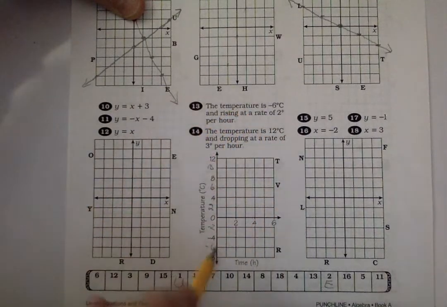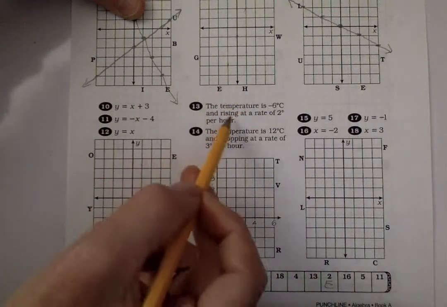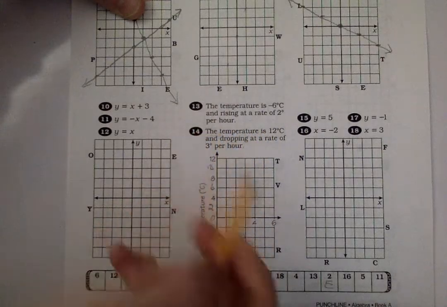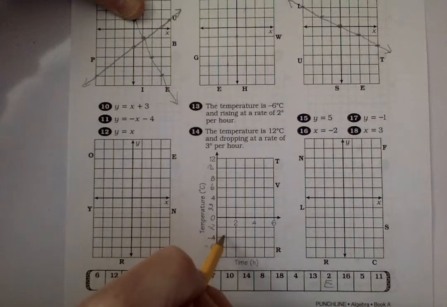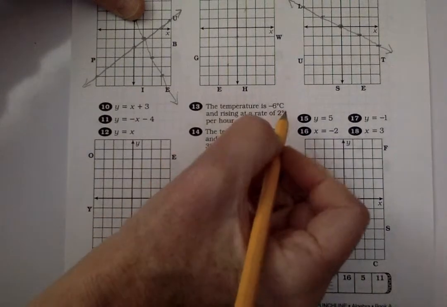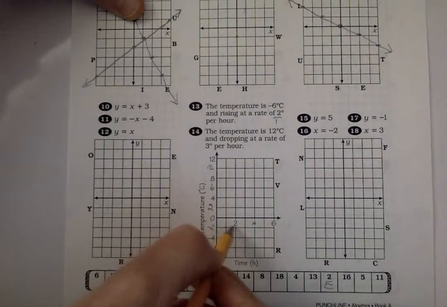So the temperature is -6 degrees Celsius. So that's going to be our B right there. And rising at a rate of 2 degrees per hour. So if it's rising 2 degrees, see how that's 2 and then over 1. 2 degrees, the whole number, 2 over 1. And then up 2 over 1.